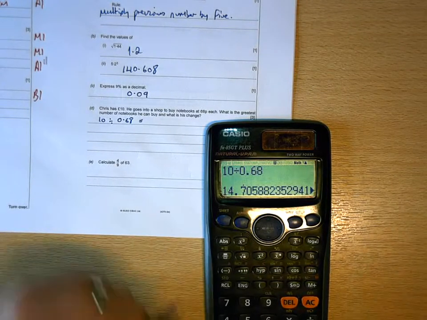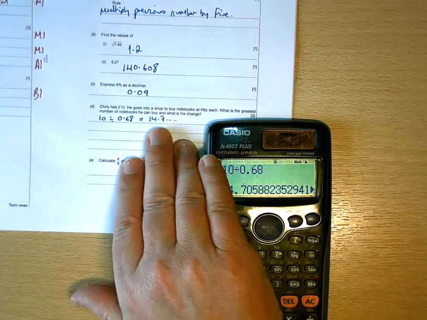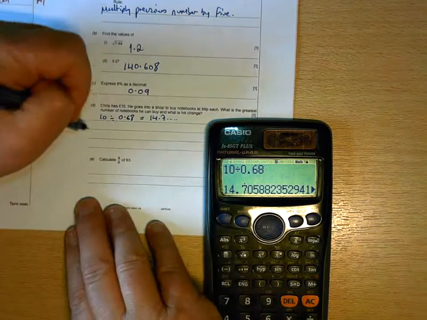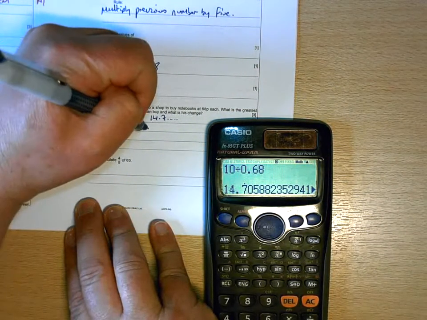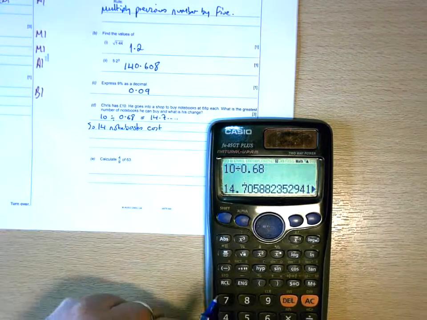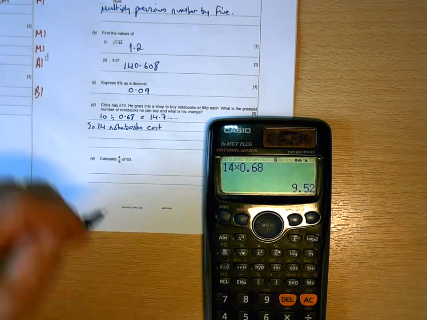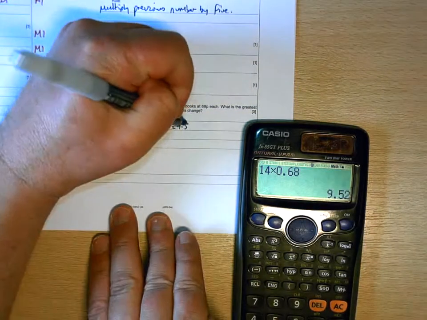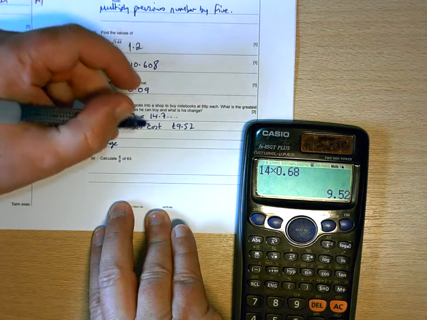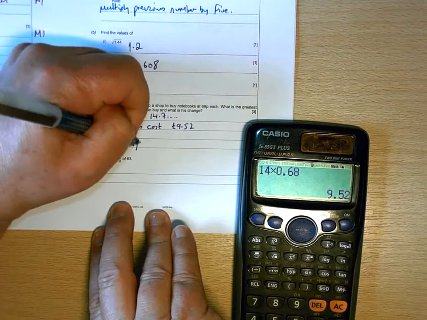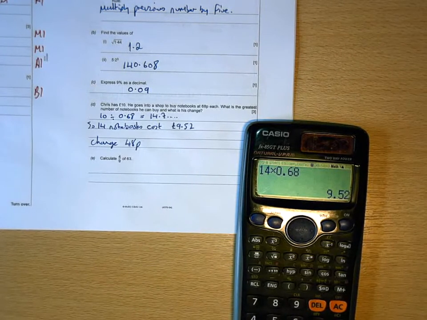So it's 14.7. So he can't buy 15 notebooks, he won't have enough money. So 14 notebooks, and they will cost him 14 lots of 68 pence, £9.52. So his change will be £10 less £9.52, 48p. And again, you'd either write it as 48p or £0.48.